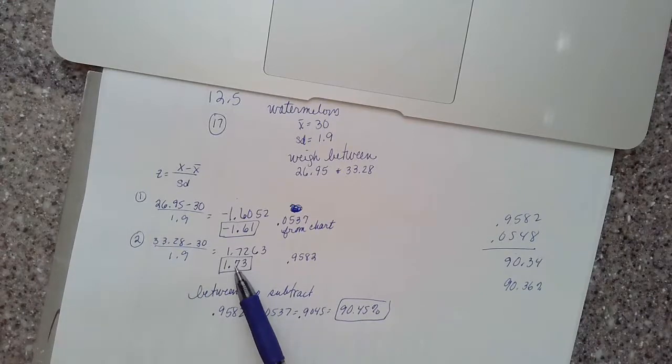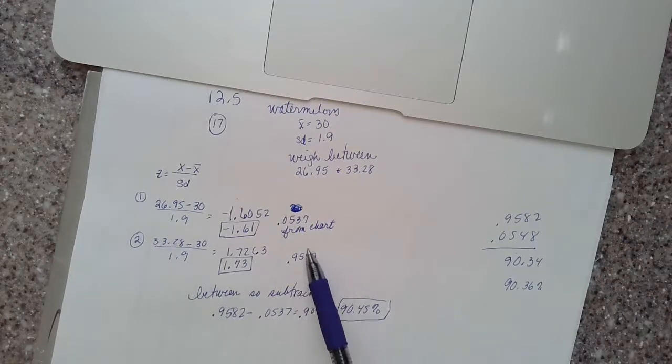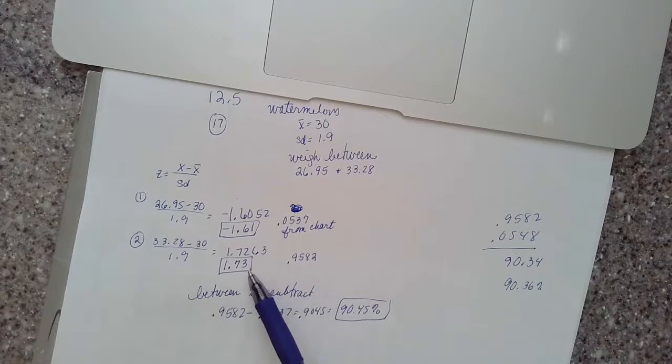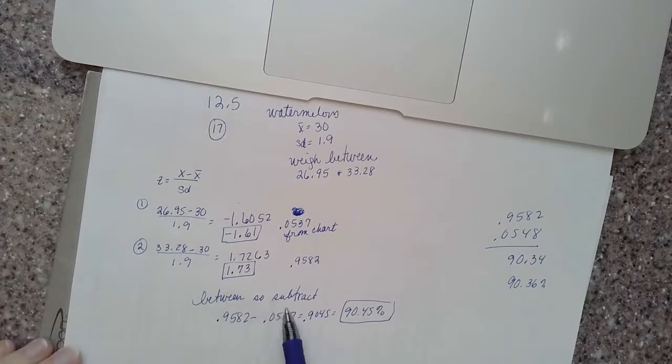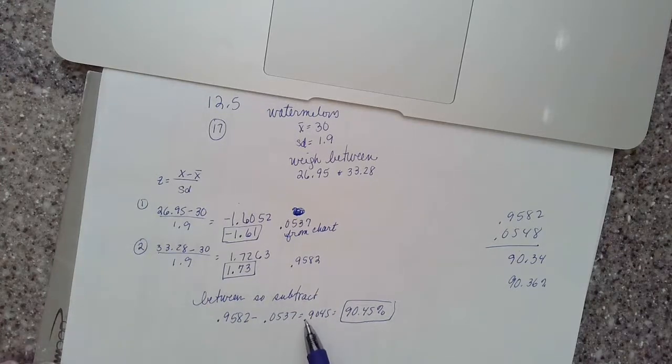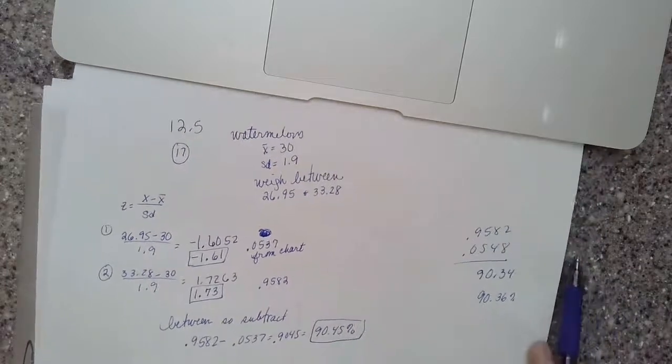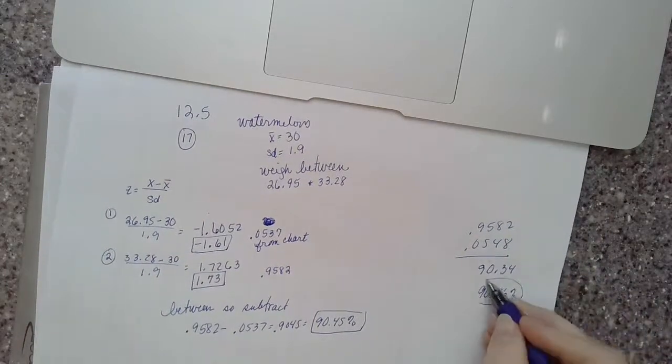So when I look that up on the chart, I got this value for the percent of data to the left of that z-score, right? So I got my 2 values off the chart, and because it's a between question, we always subtract our 2 values that we get on our chart. So I did that. 0.95882 minus 0.0557 gave me 0.9045. And then it wanted it as a percent, so I moved the decimal to the right and took my answer, 90.45.